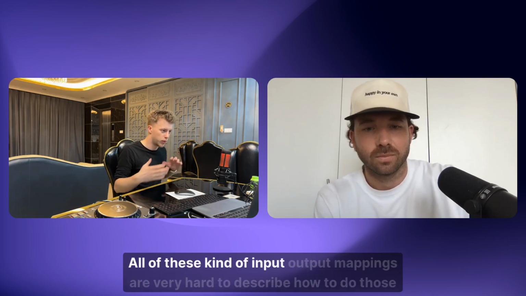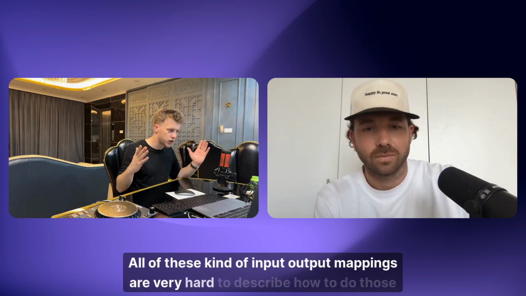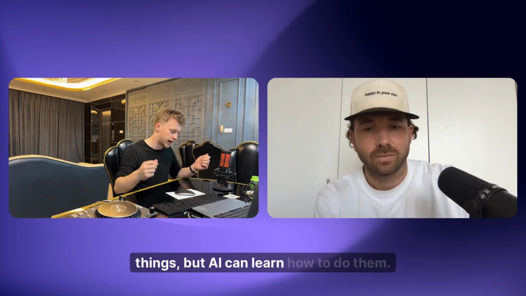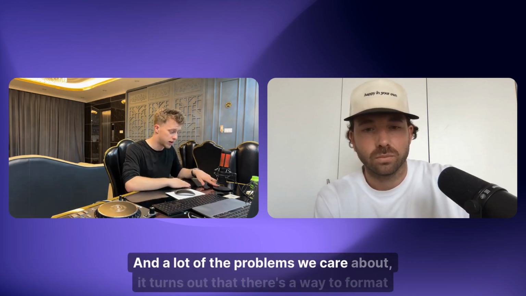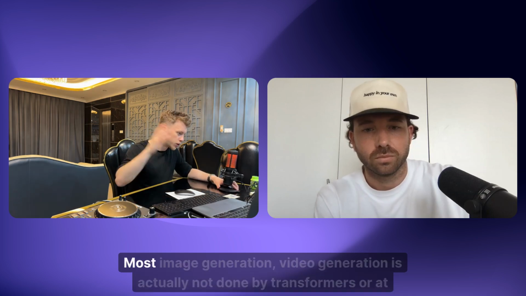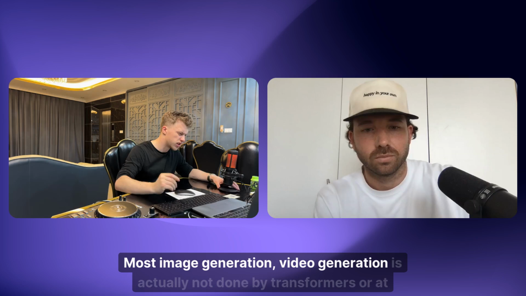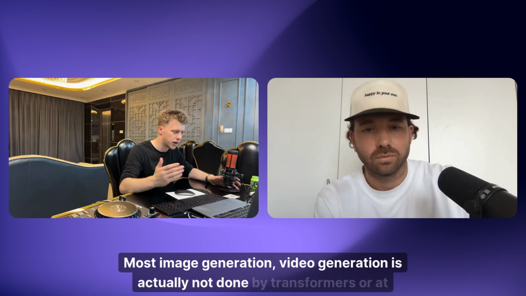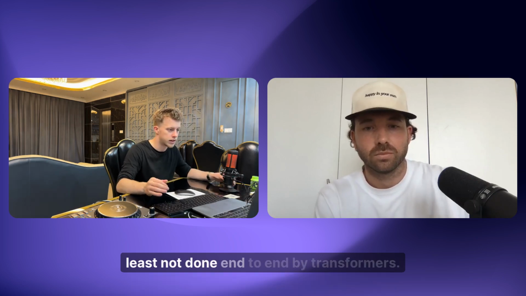All of these kinds of input-output mappings are very hard to describe how to do, but AI can learn how to do them. And a lot of the problems we care about, it turns out there's a way to format them as sequence to sequence problems. Most image generation and video generation is actually not done by transformers, or at least not done end to end by transformers.